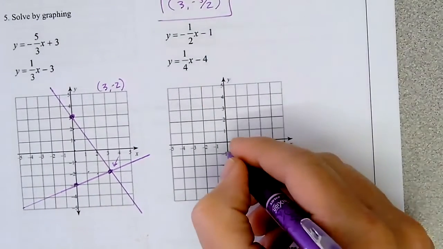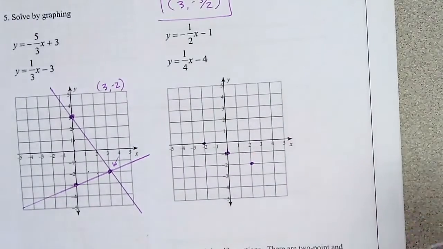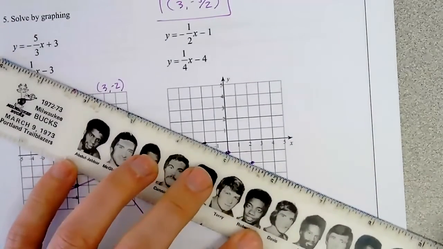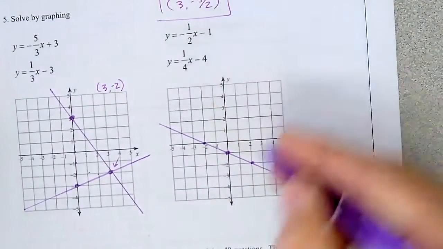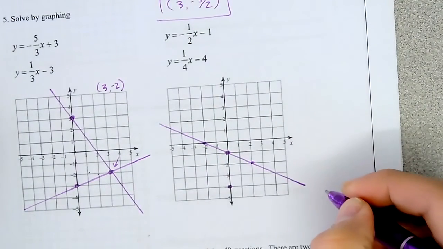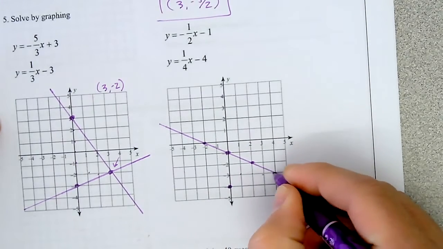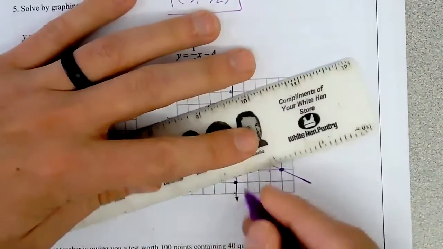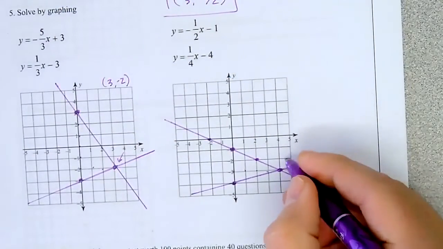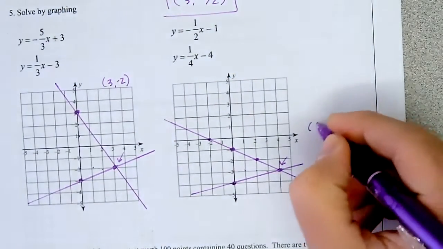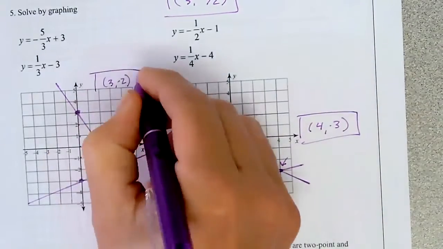Second one, start at your y-intercept, -1, slope of -1/2. Other one, you start at -4, slope of 1/4. 1, 1, 2, 3, 4. Point of intersection right there for -3.